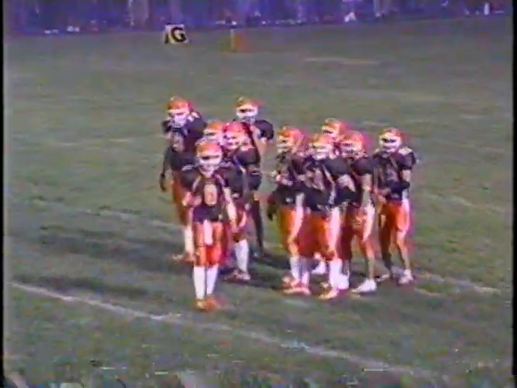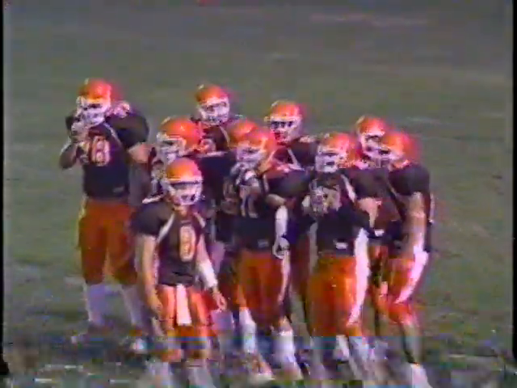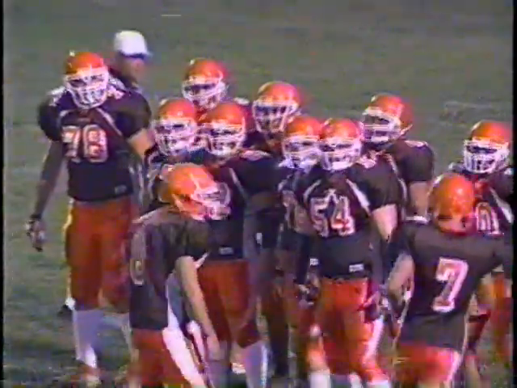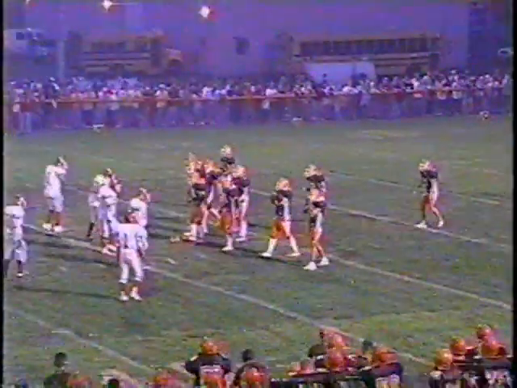Beautiful night for high school football, and what a crowd. They're lined all the way around the fence on both sides and in the end zones, and both stands full. I'll tell you, the last 2 or 3 years, both teams have been traditionally strong, and tonight, same thing. Good football teams and a big crowd.